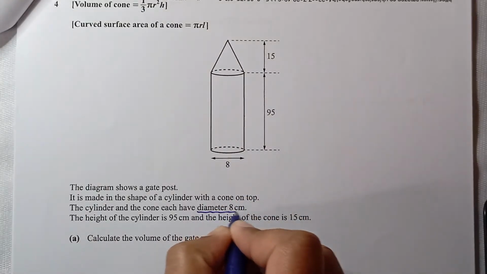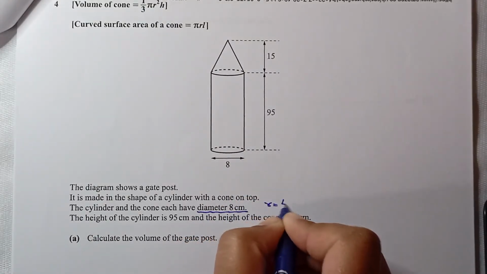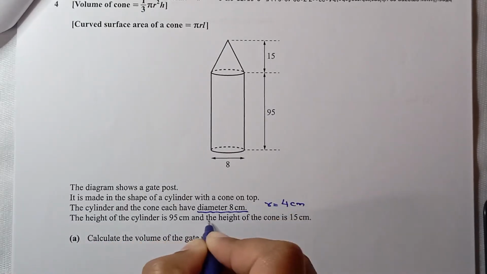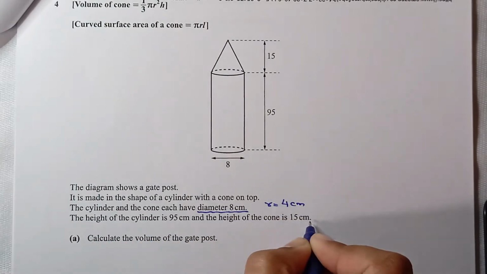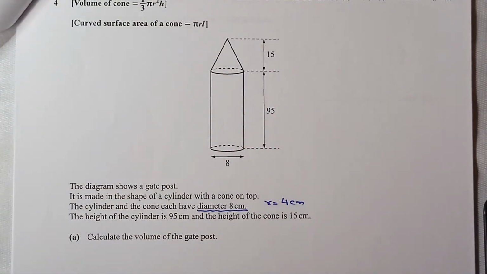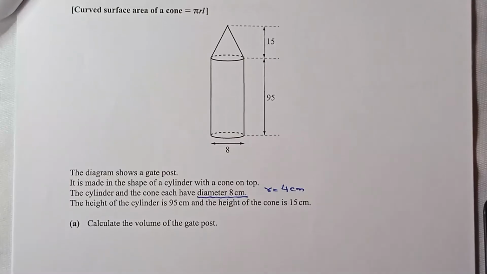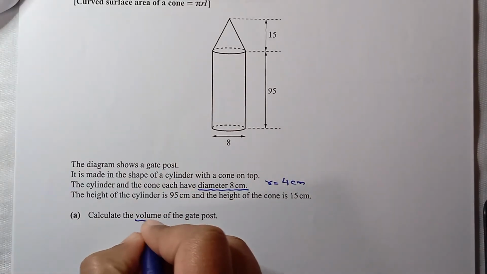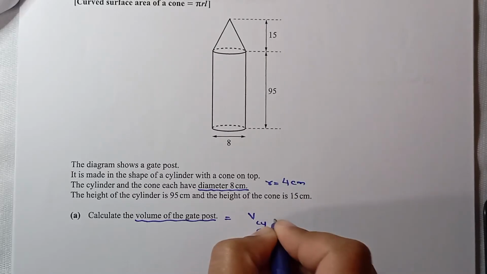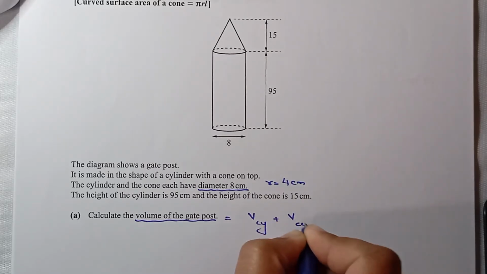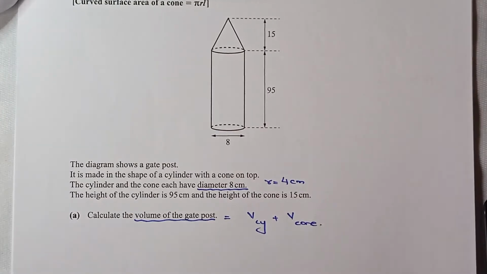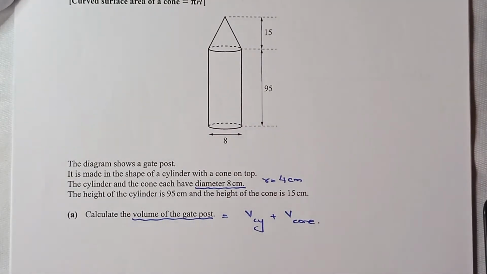When the diameter is 8 centimeters, it means the radius is 4 centimeters. The height of the cylinder is 95 centimeters and the height of the cone is 15 centimeters. Now in part A, calculate the volume of the gate post. The volume of the gate post equals the volume of the cylinder plus the volume of the cone. We need to add the two volumes to get the total volume.